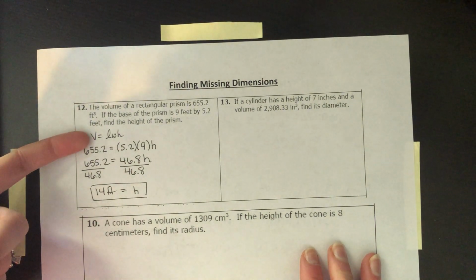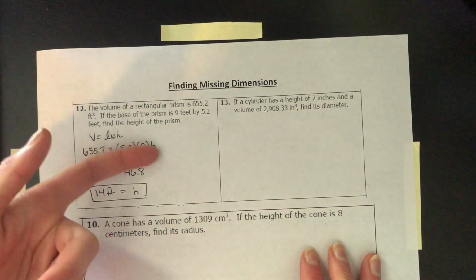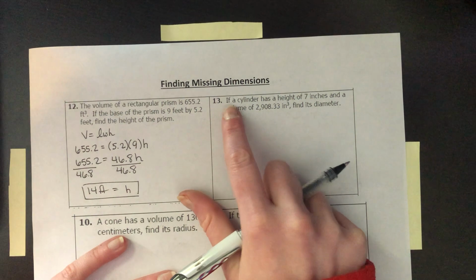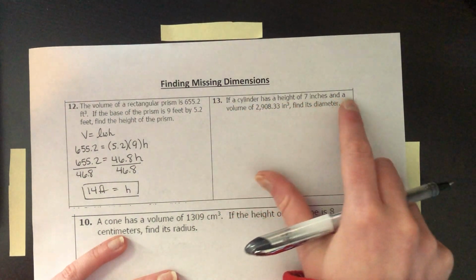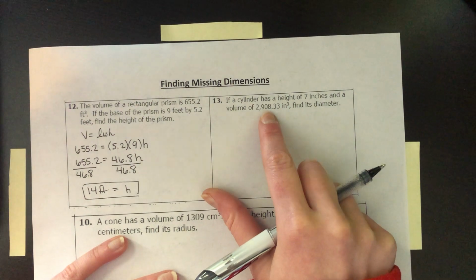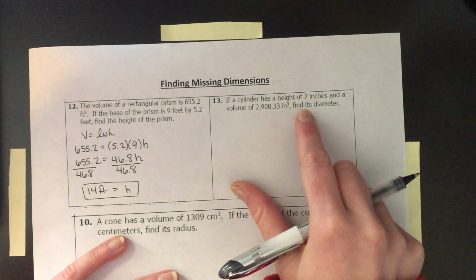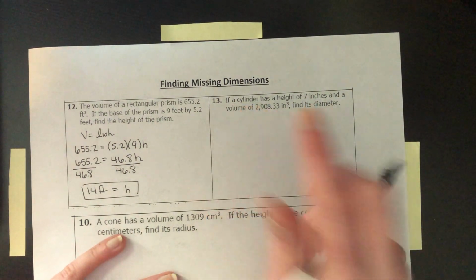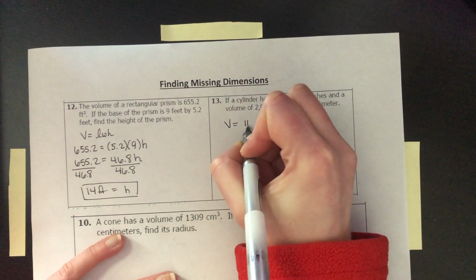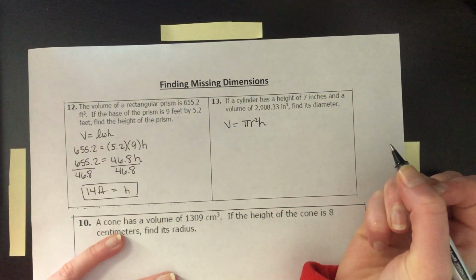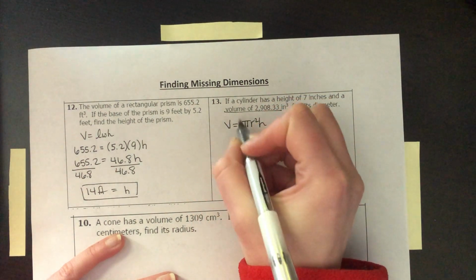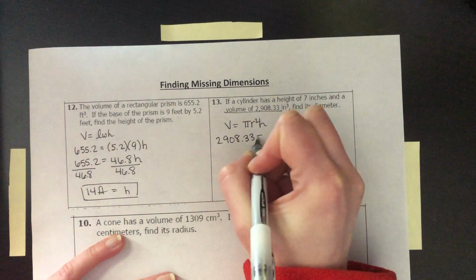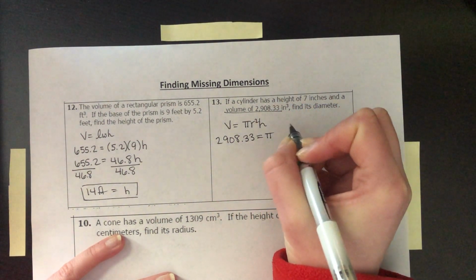Instead of us finding volume, they're going to give it to us and tell us to find one of the variables in the volume formula. Let's try another one. If a cylinder has a height of 7 and the volume is 2,908.33 cubic inches, find its diameter. Okay. So we have a cylinder, and the volume formula for a cylinder is pi r squared times height. Again, they gave us volume, so I'm going to substitute that. And set that equal to pi.